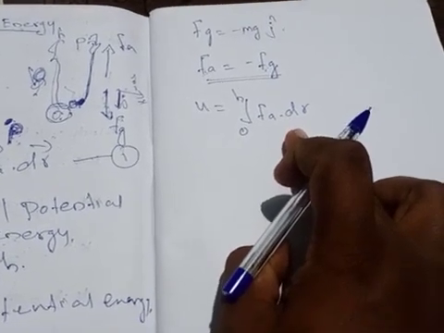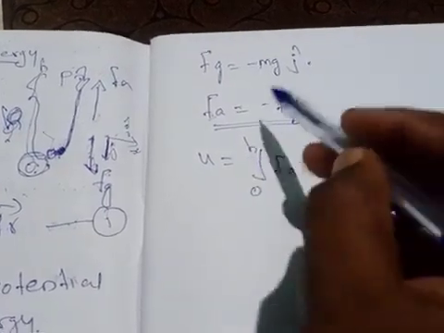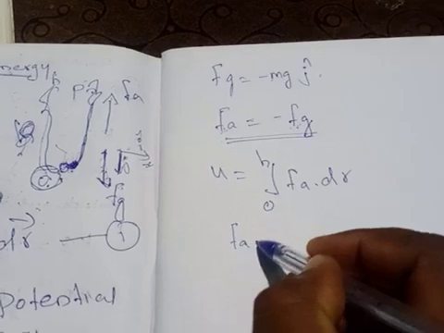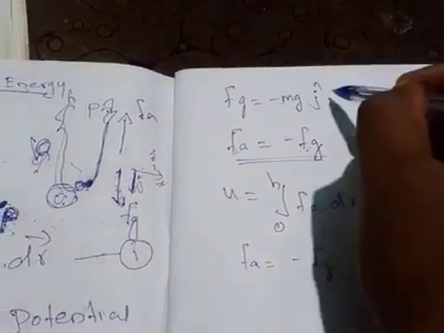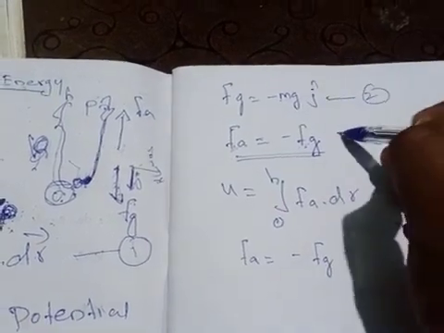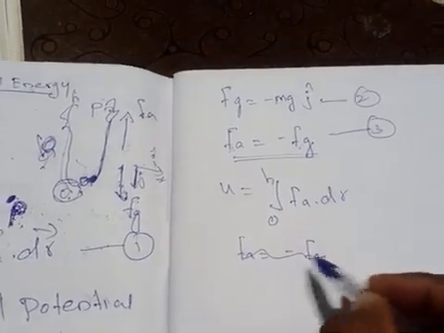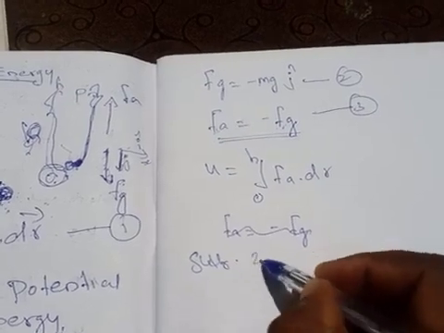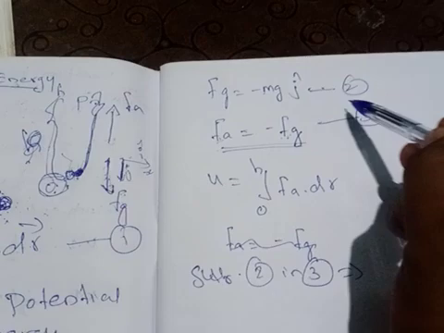While integrating, we know that Fa means minus Fg. So Fa is equal to minus Fg, which you can keep as equation 2, and Fg equal to minus mg as equation 3, so that you can substitute equation 2 in 3.